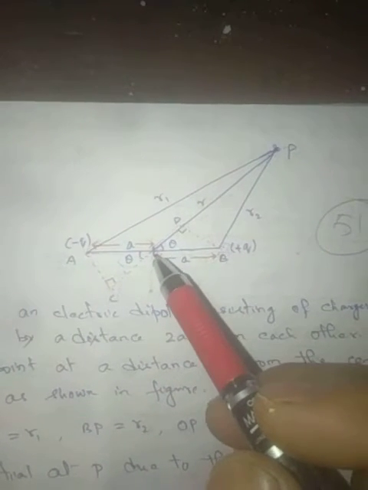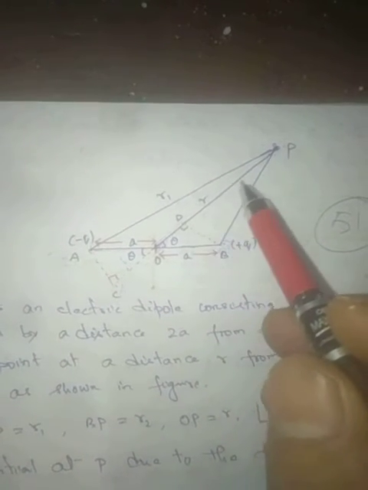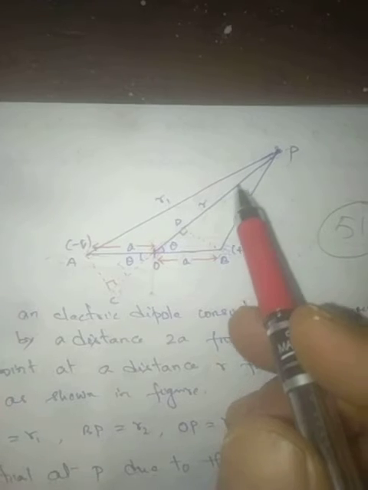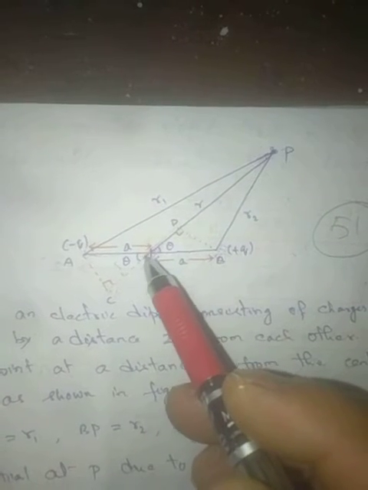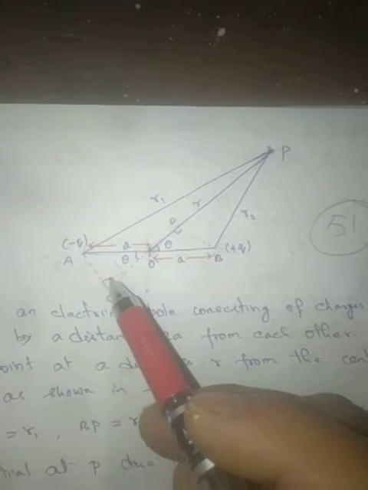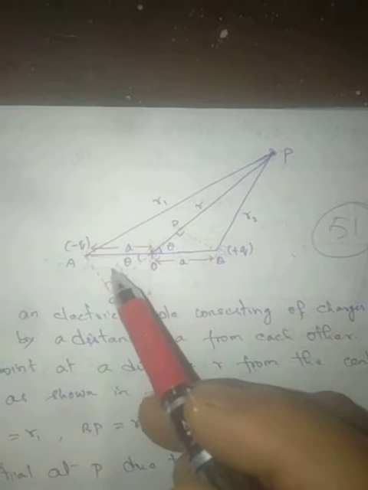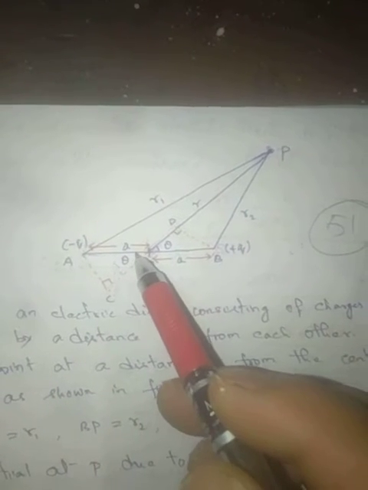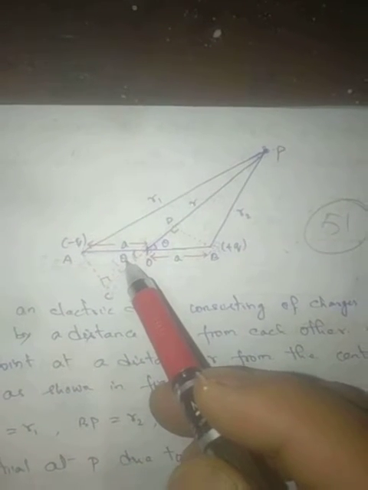Also we will further imagine that this line OP makes an angle theta with the axial line. Now if I extend this line in this direction till a point C, and from point A I drop a perpendicular to the point C, then I get this triangle, and this angle here should again be theta, because it is a vertically opposite angle to this one.